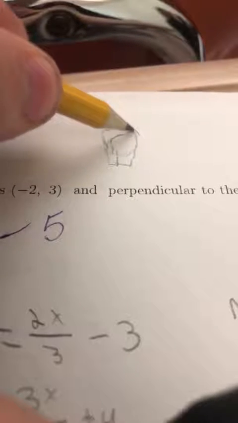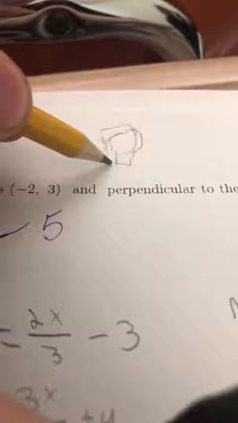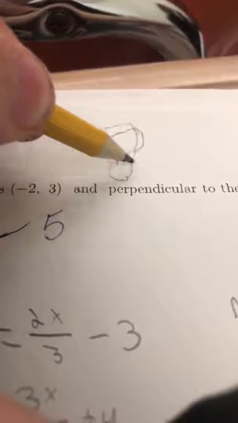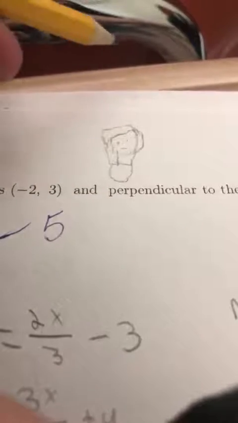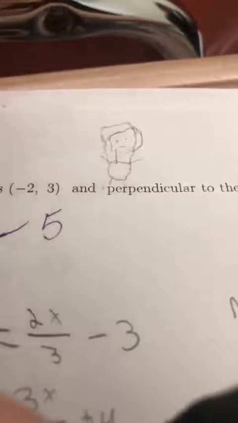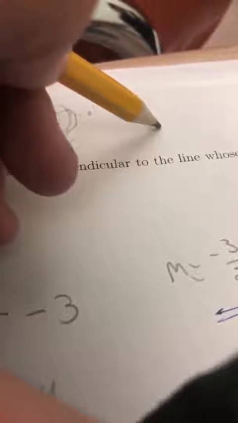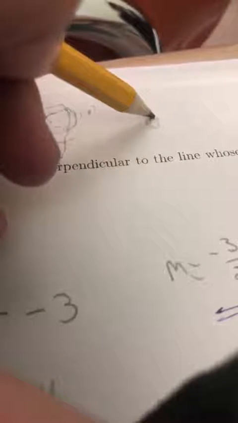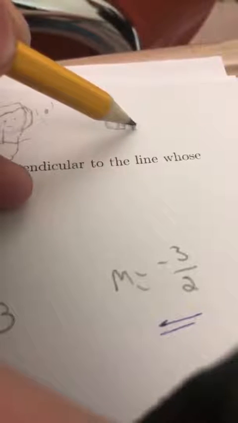So we have m equal -3/2. Our x is equal to -2, and y is equal to 3 in this. So let's use y equal mx plus b to find b. Y is 3, m is -3/2, times x, -2, plus b.